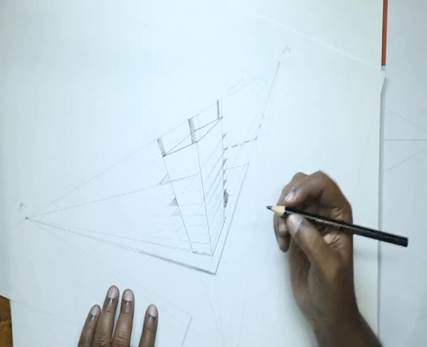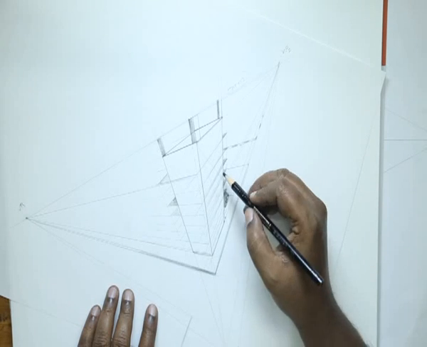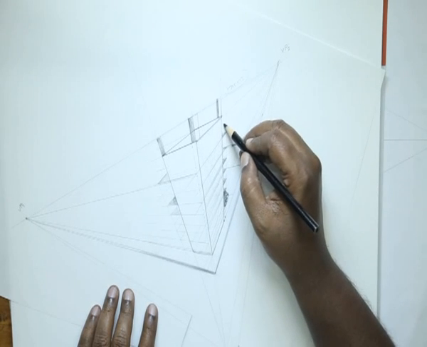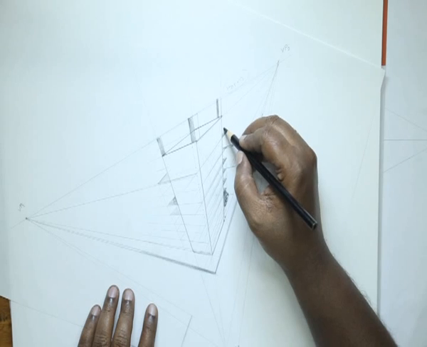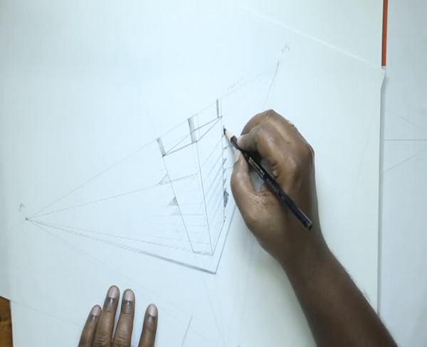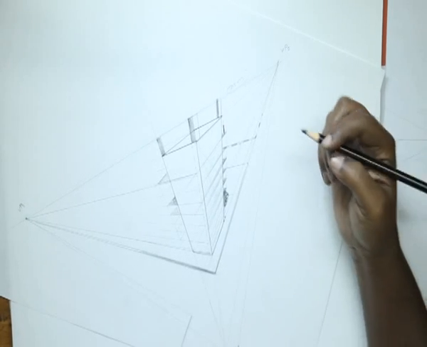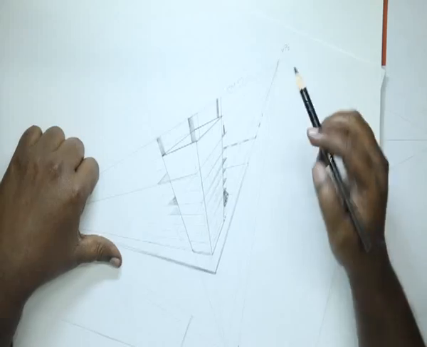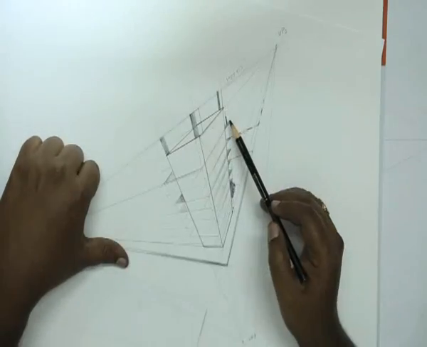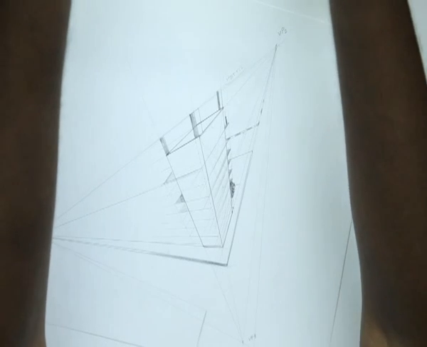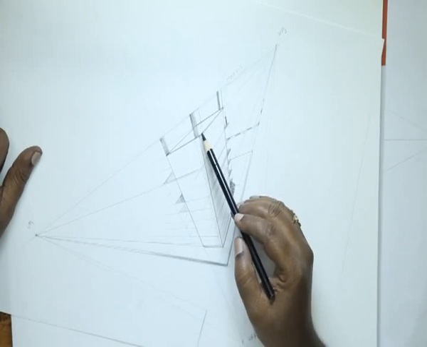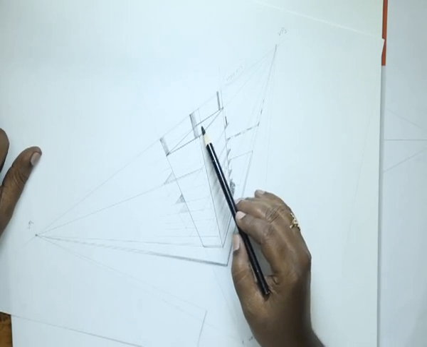This is the human. If somebody is standing here, then he will be slightly higher than this. This will be the height of a man who is standing there. And of course, if this is the height of a man, definitely there should be something of this kind.